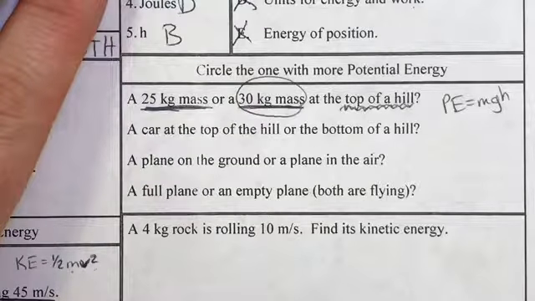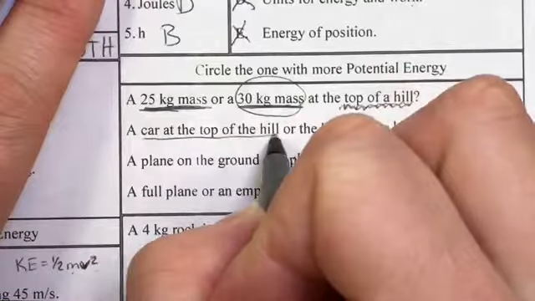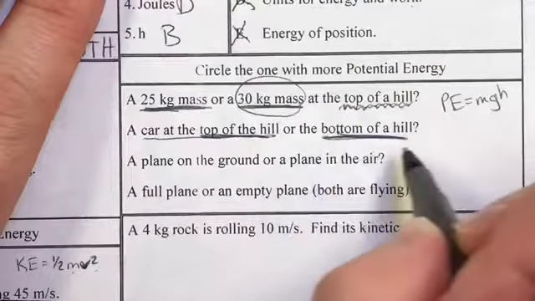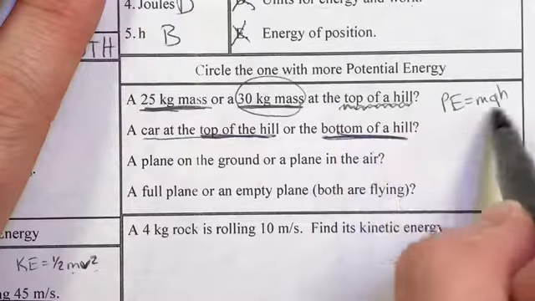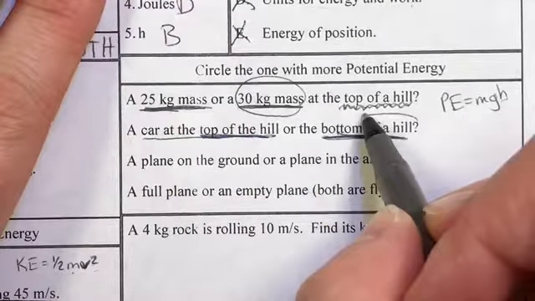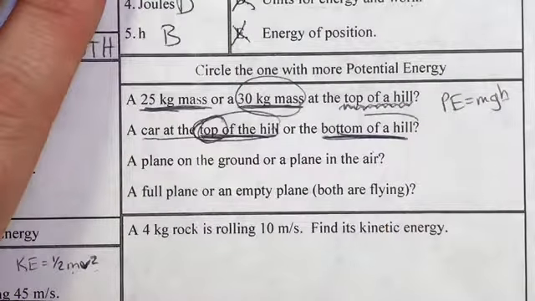Circle the one with more potential energy. So the car at the top of the hill or at the bottom of the hill. Which one's going to have more potential energy? The one with more height, in this case, because it's the same car. So top of the hill is going to have more potential energy.